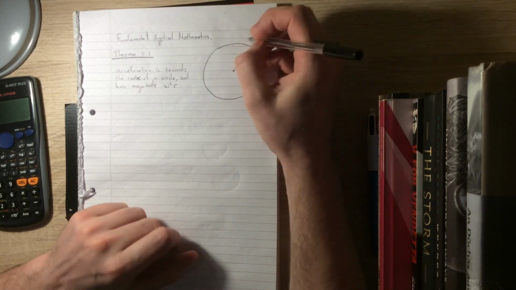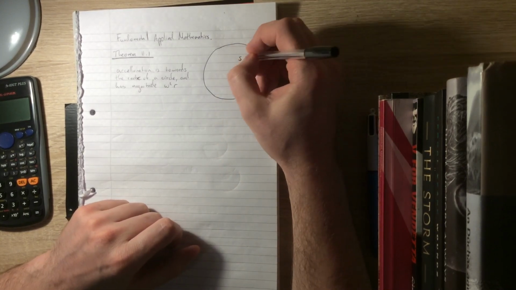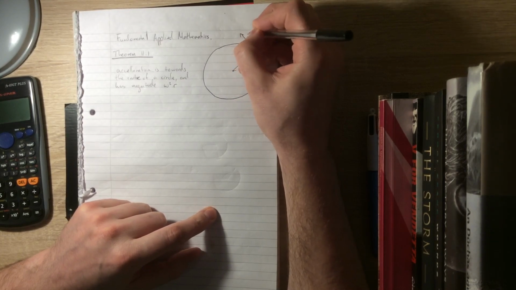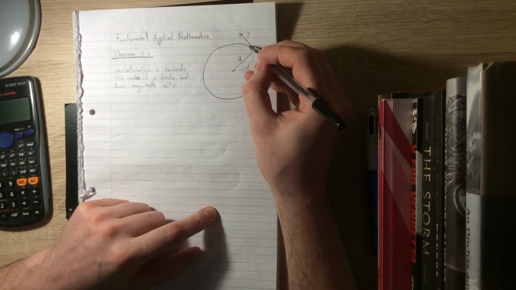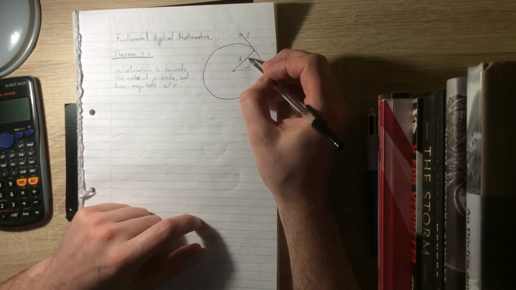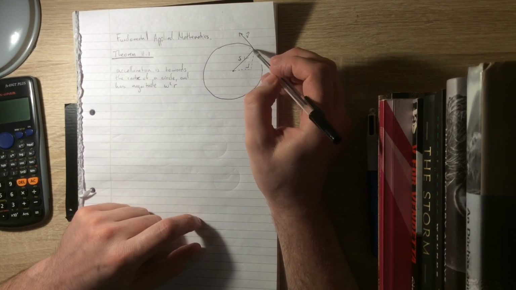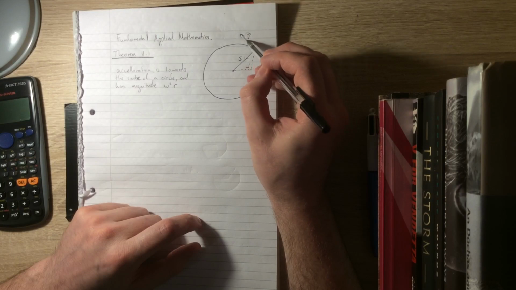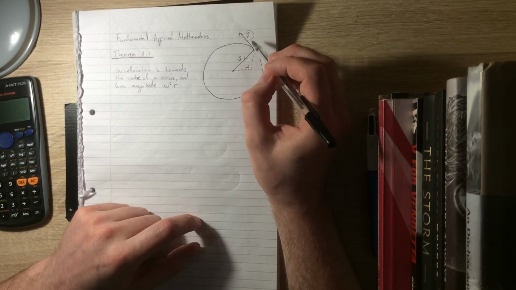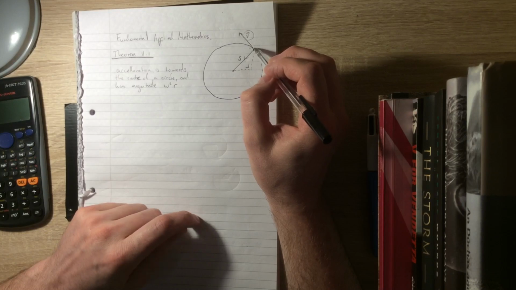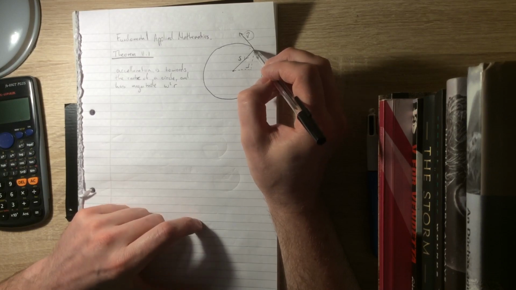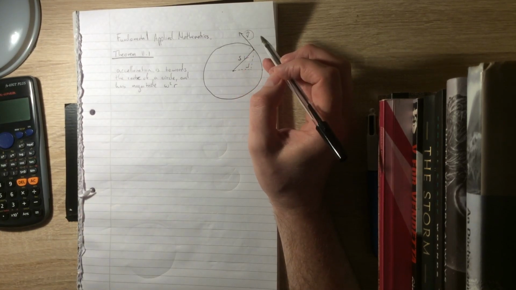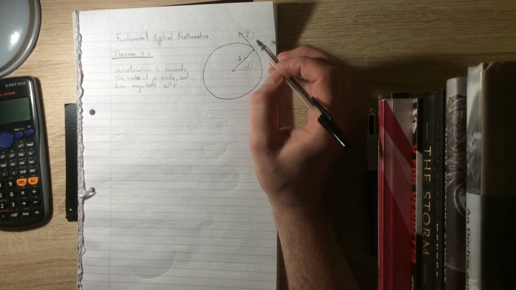So first of all, just a quick discussion of what we're talking about here. If an object is moving in a circle, the velocity will always be tangential. Okay, so there's a velocity vector. And the acceleration is towards the center. The reason for that is because the velocity is changing as it comes around. Even as it's moving with a constant speed, the velocity is changing because as you turn, the direction changes.